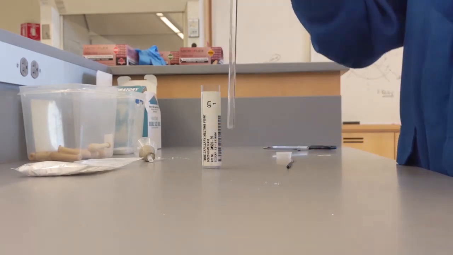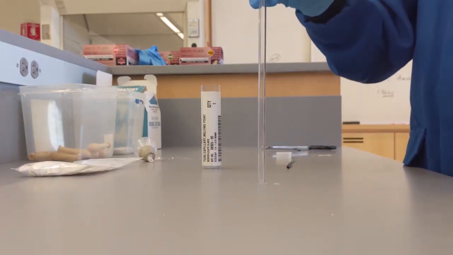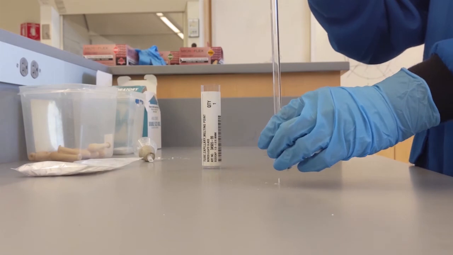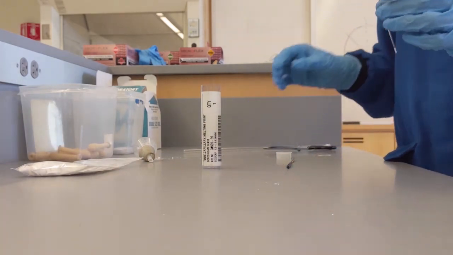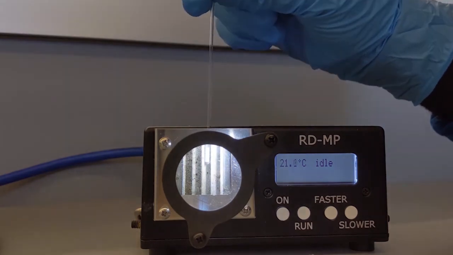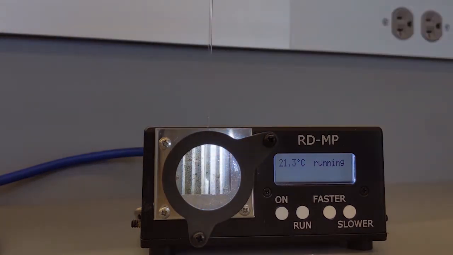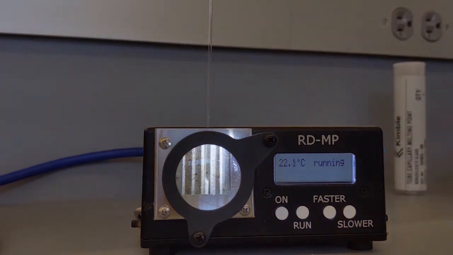Before performing any of these analysis tests, make sure to determine the weight of your product. Again, record the melting point of the product as a starting point and the end point where all of the product has melted. It will be a range and not a single melting point.